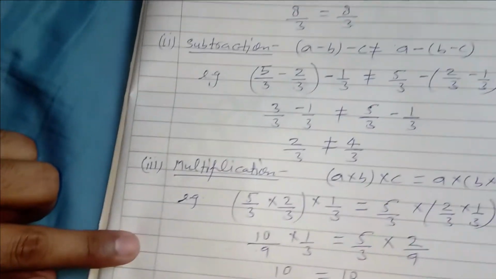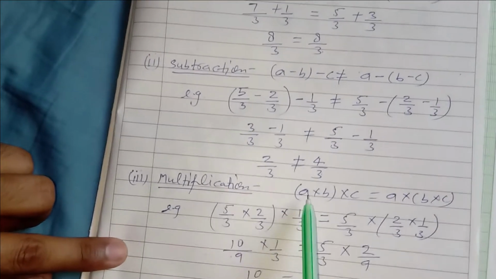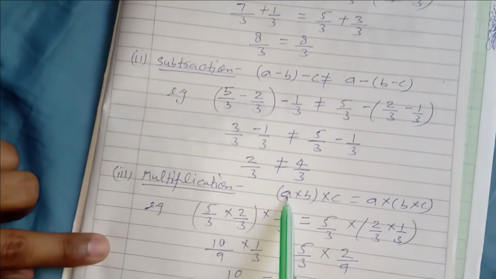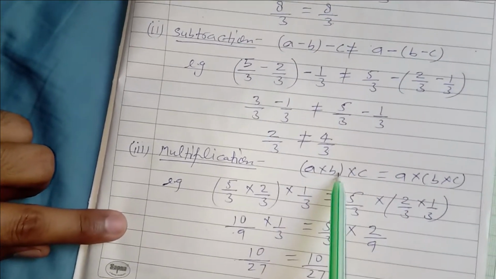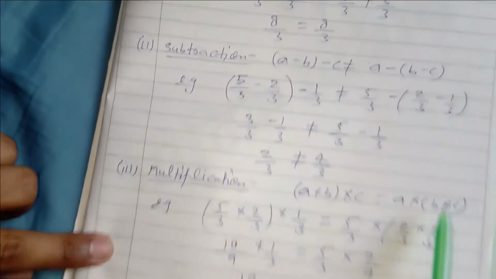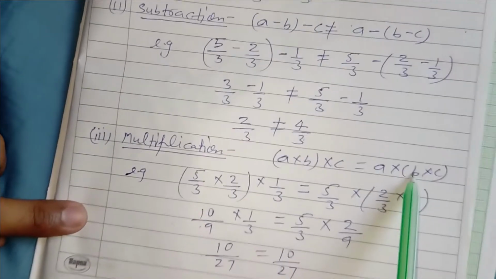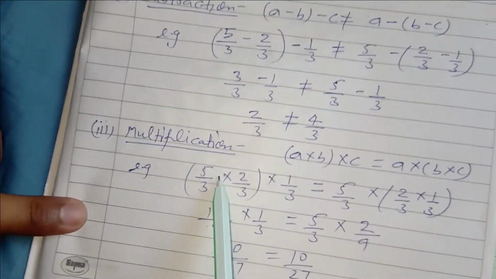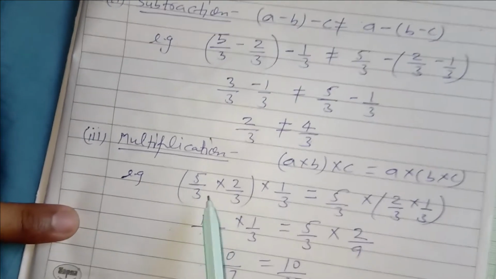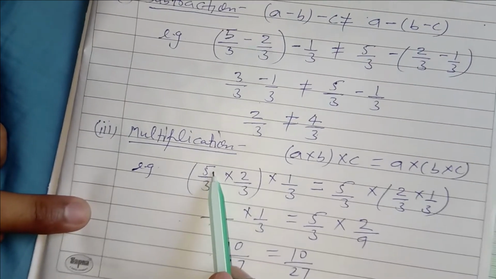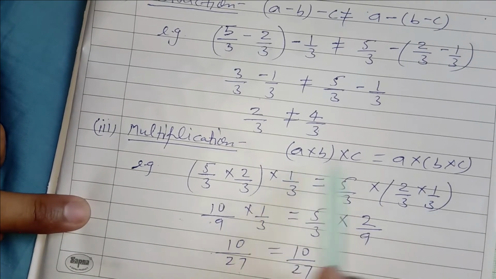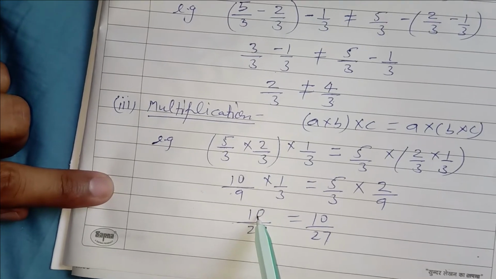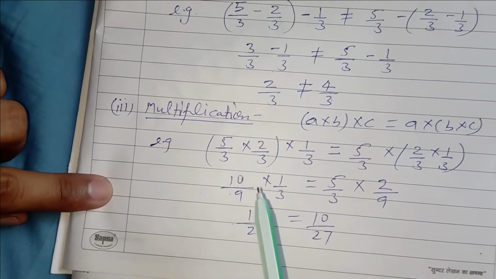Now moving on to multiplication. For multiplication we just multiply 3 rational numbers, just like a into b into c, but we first multiply 2 rational numbers, a into b, and then for right hand side we multiply 2 rational numbers, b into c, then multiply by a. We just take 3 rational numbers on the right hand side and left hand side. For left hand side we get 10 by 27. For right hand side we get 10 by 27 also. So we can say that multiplication is under associative property.